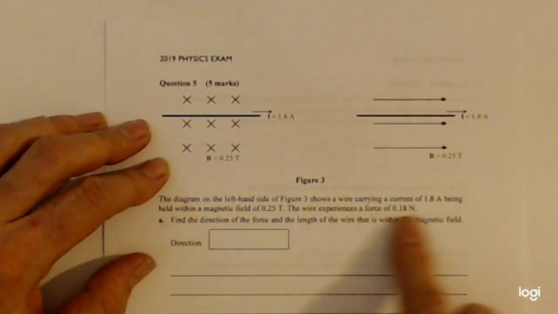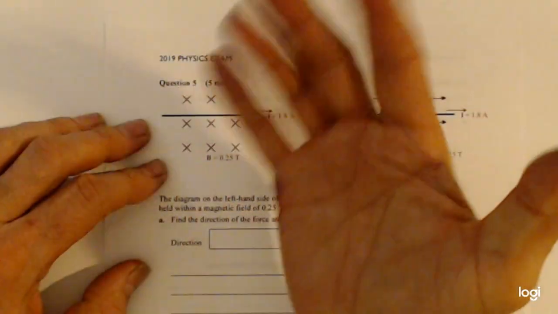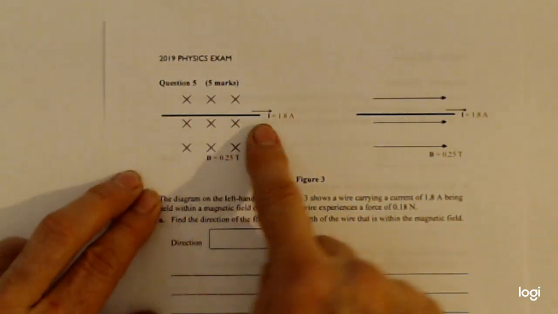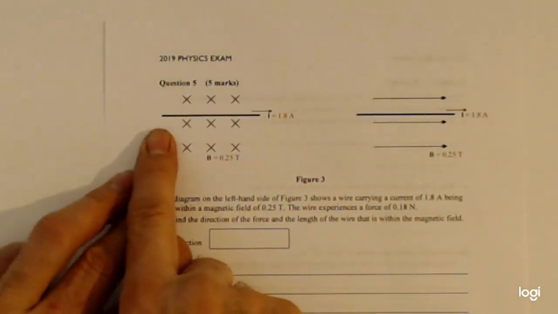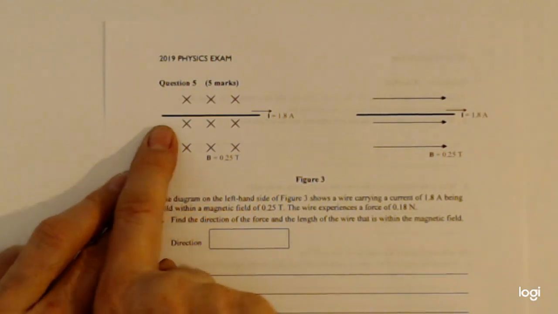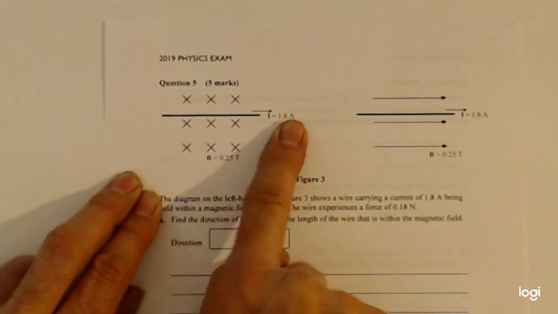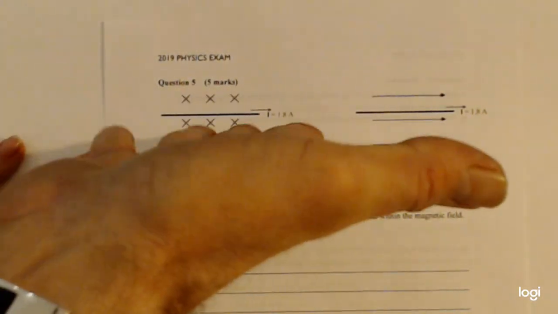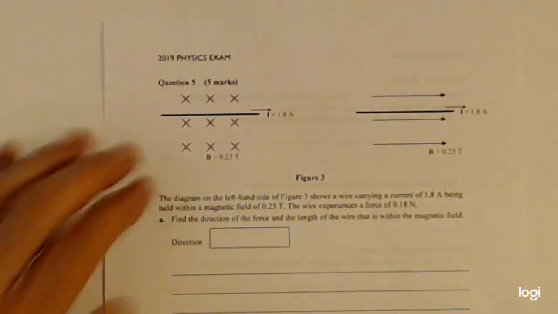Okay, it just says current, so you've got to assume positive current. This is not electron flow. Electrons are going that way. Conventional current, the positives that don't really move, are going that way. So right hand, fingers down, thumb here. I'm getting my palm going that way.